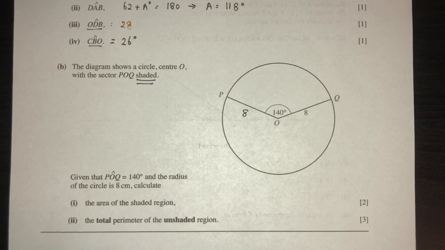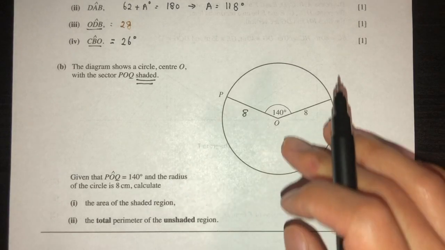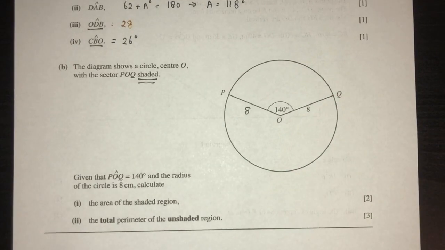So pretty easy, one by one. So how would you find the area of the region? I have to know first, just to confirm which region is shaded. Just give me one moment, I will confirm which of these two is the region that is shaded.